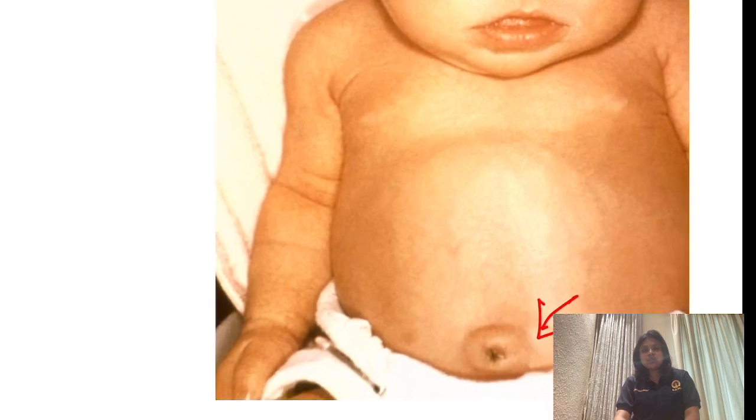Now see this diagram. Can you appreciate the coarse faces and the puffiness of the face in this child? And the child appears a bit carotenic, with orangish discoloration, and there is umbilical hernia with abdominal distension. So this is nothing but congenital hypothyroidism.